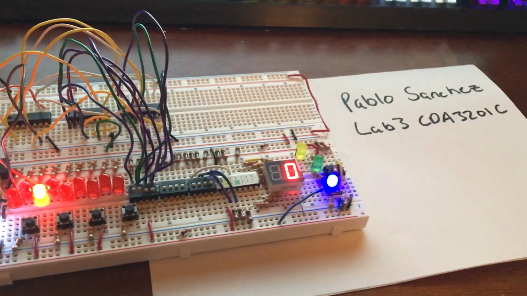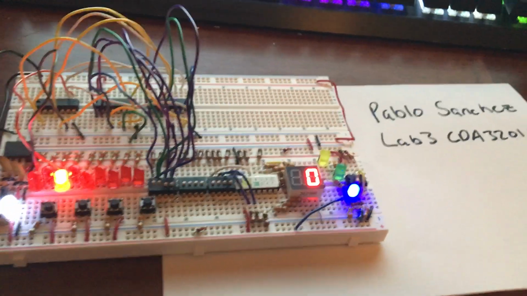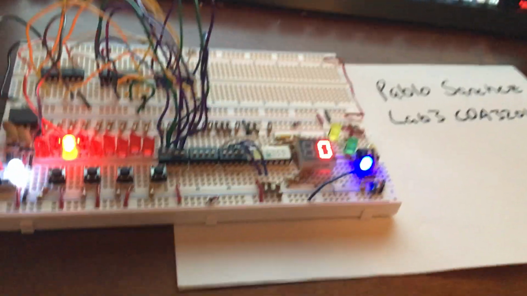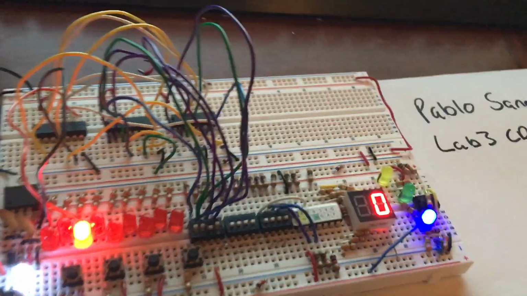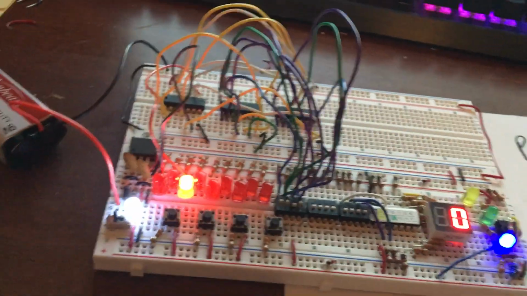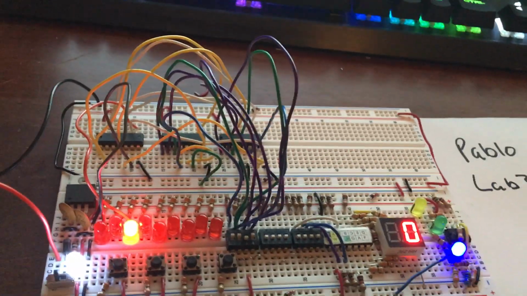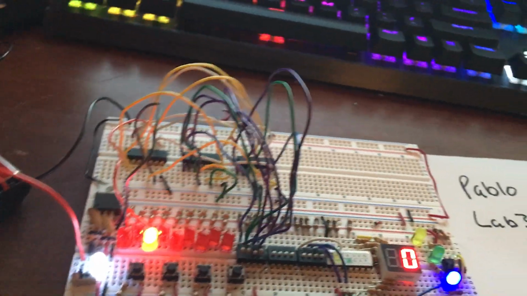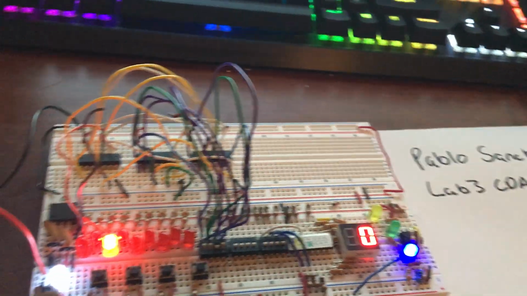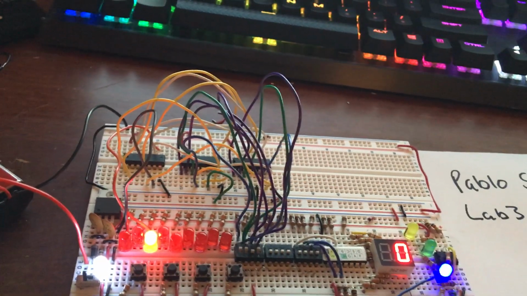Not too shabby. Let's continue. For our fourteenth possibility, 1, 1, 0, 1, function Y is true and function X is false, so the LED for function X is not lit and the LED for Y is lit.